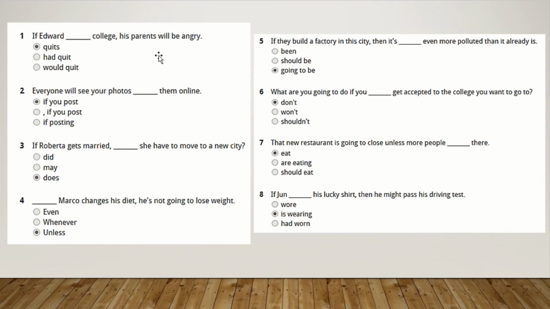What is my structure? The if is in present, like here, like here, like here, in present but negative. And my result is in future, that you can use will, like here, or going to, like in the number 5, right? Always will in my result.